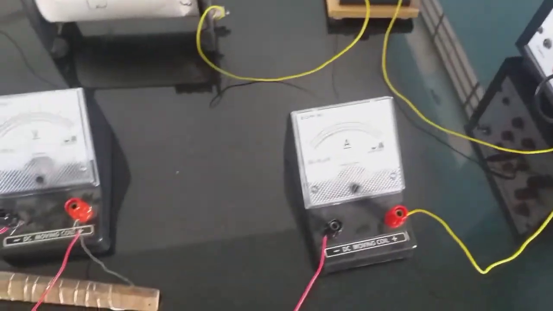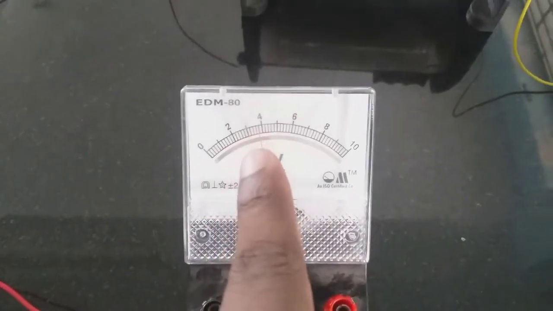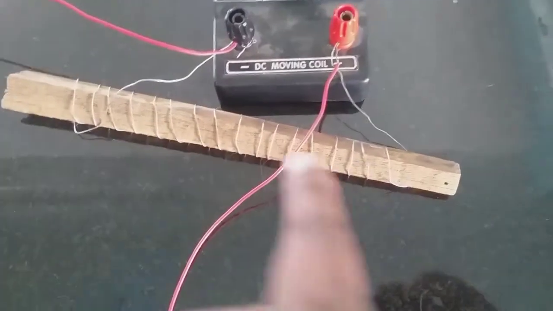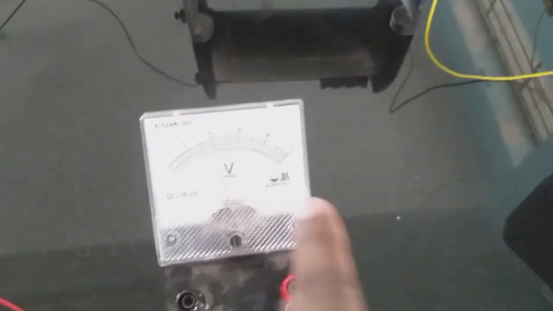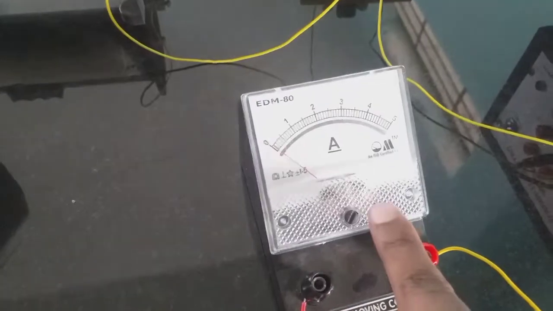So when we switch on this battery, the current flows, and the ammeter is used to measure the current. It is showing the voltage is 4 volts and the current flow is 1 ampere. Why is it 1 ampere? Because there is resistance. So due to resistance the current flow is less. Now we have to note down the voltmeter reading and ammeter reading. The resistance is maximum on this side, the current flow is 0.